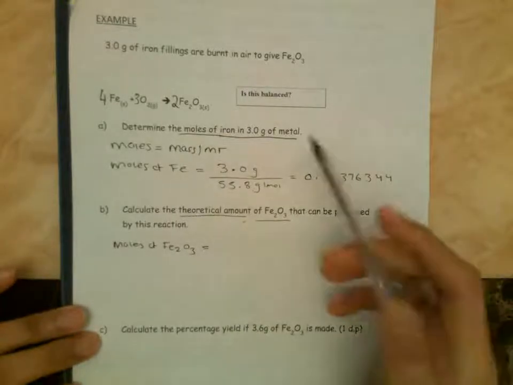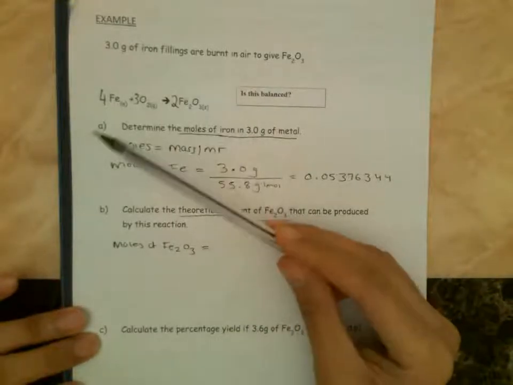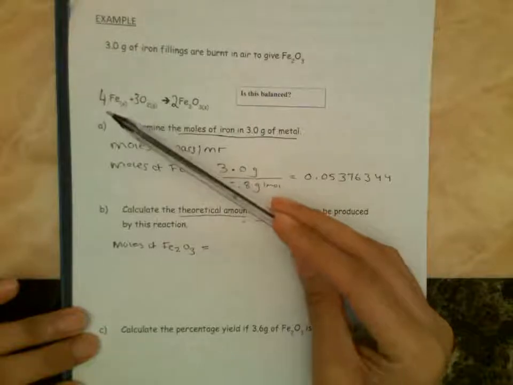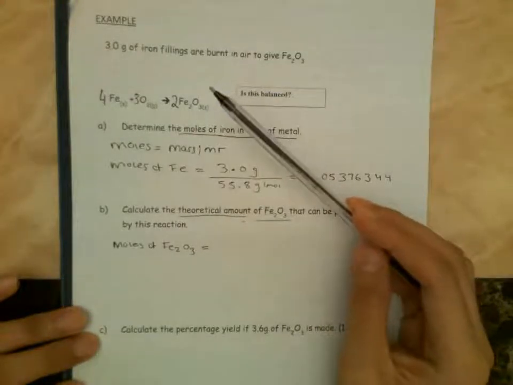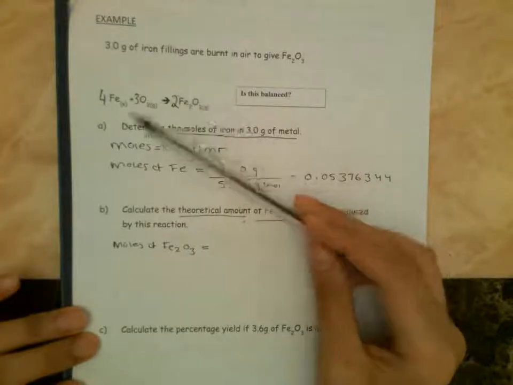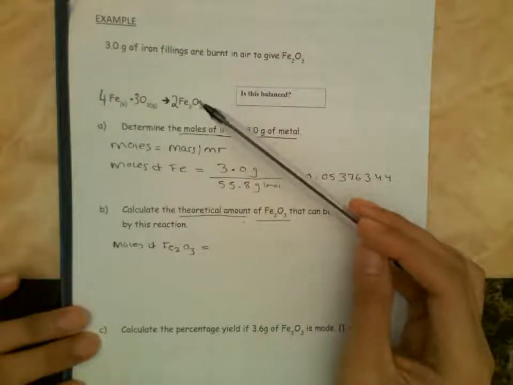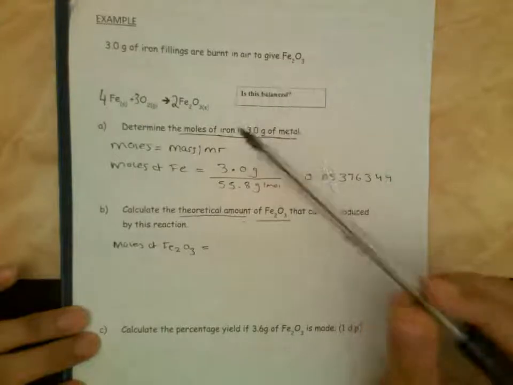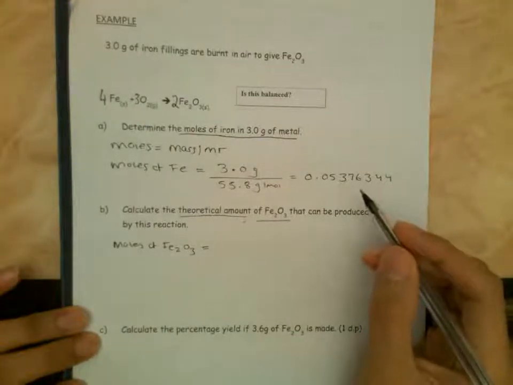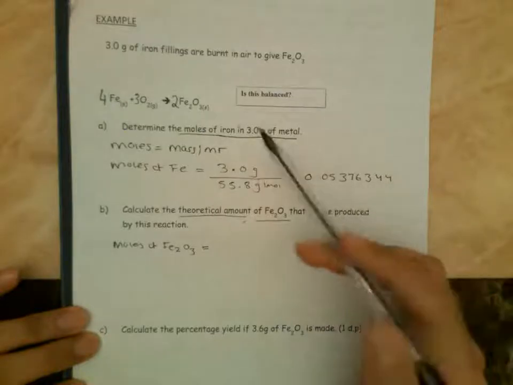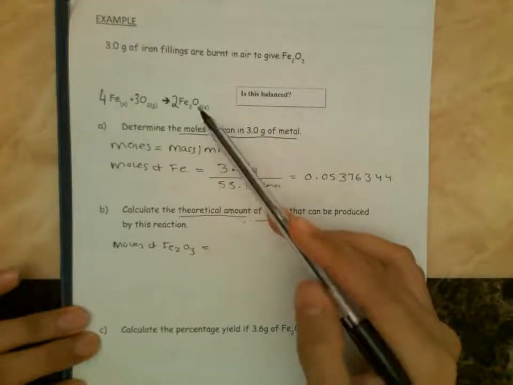Now, if we look at our handy dandy equation over here, we know that the molar ratio between iron and iron oxide is 4 to 2, which is essentially the same as 2 to 1 if we simplify the ratio. So what we would have to do is divide the number of moles of iron, which is this, by 2 to get the moles of iron oxide.